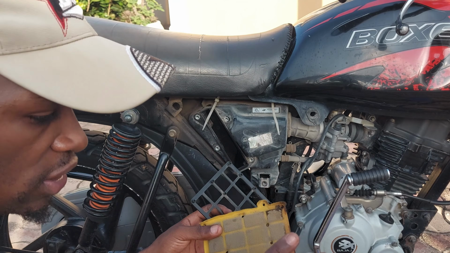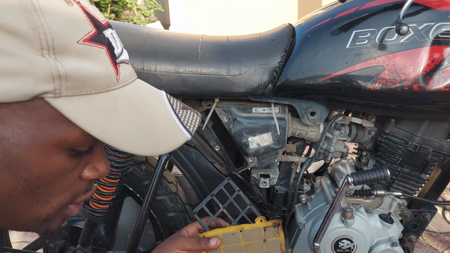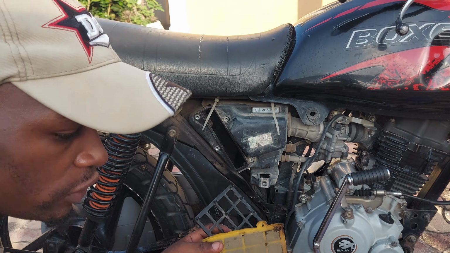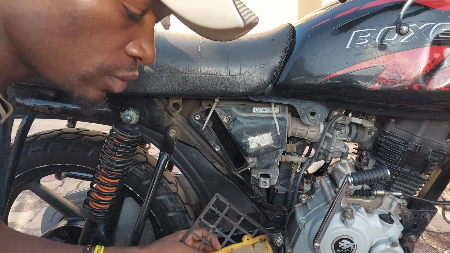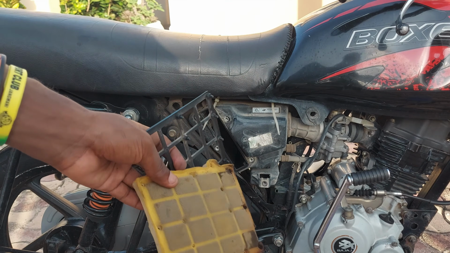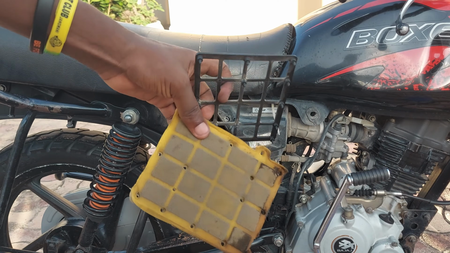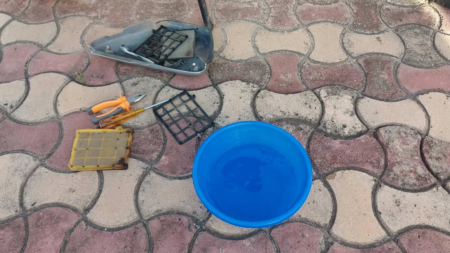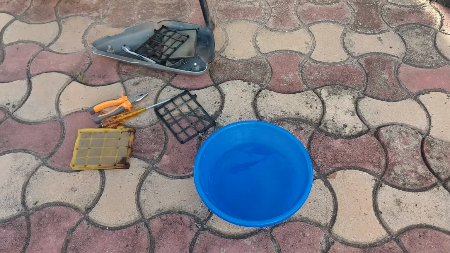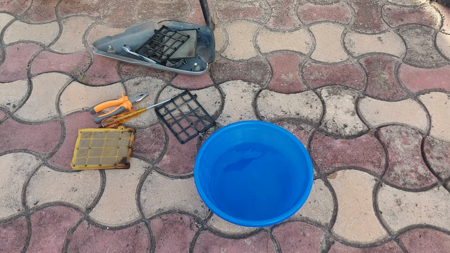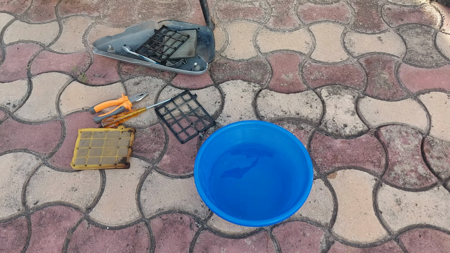What you need, you can use anything. Personally, I have a small dish here, a small container. I'm going to show you guys how to clean this one. As you can see, it's dirty. To make this one clean, you just need a small detergent soap. You need some water, as I have all set up. I'm going to make a mixture of it to make some foam.